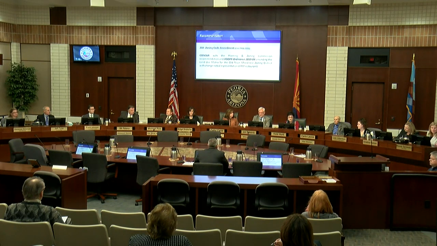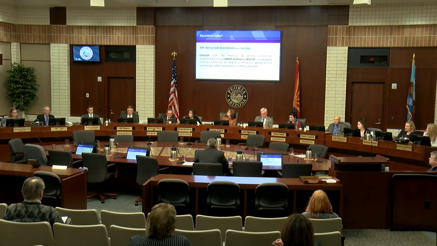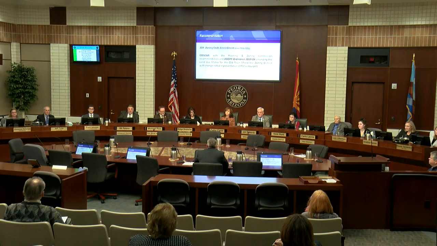Yes, I move that we concur with Planning and Zoning on the recommendation to adopt Ordinance 2019-04, amending the matrix for Old Town mixed-use zoning. Thank you. Is there a second? So moved. Second. We have a motion and a second. Council, please vote. And it passes unanimously. Thank you.